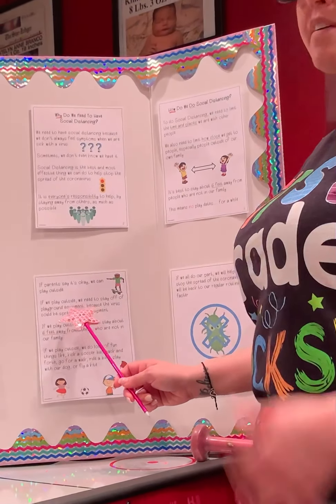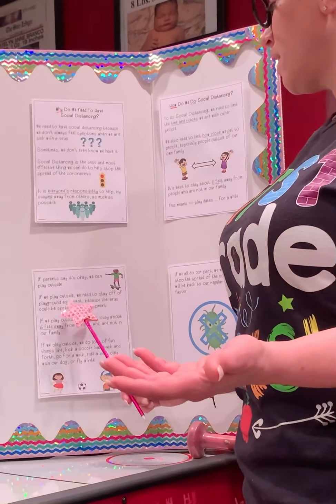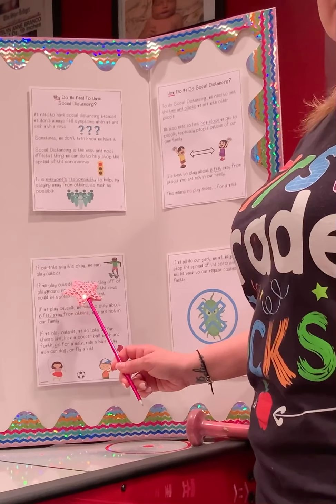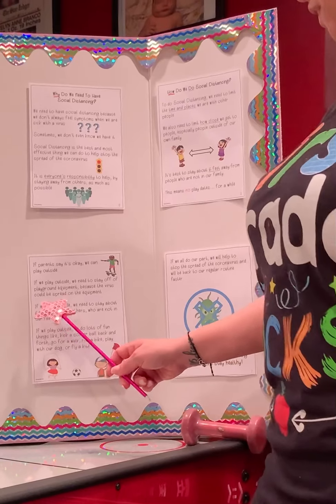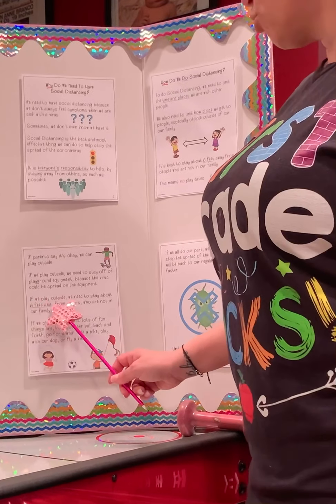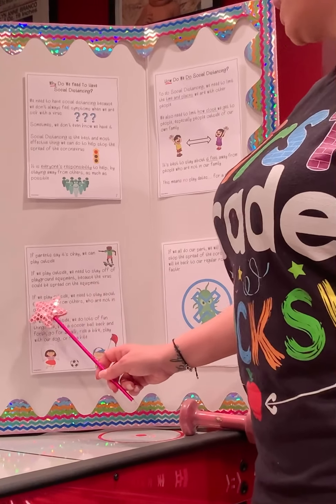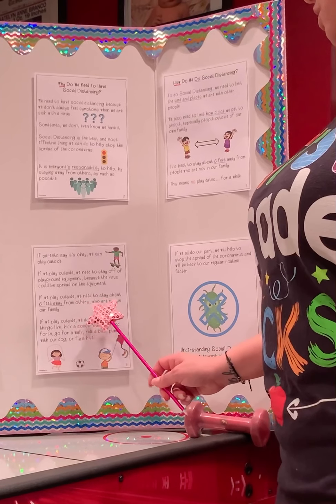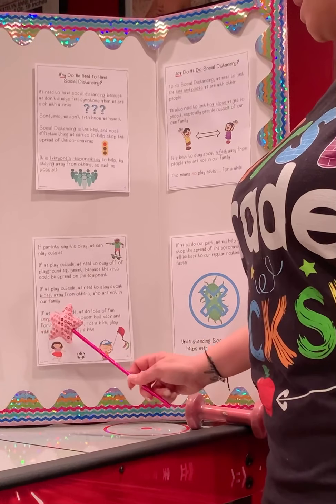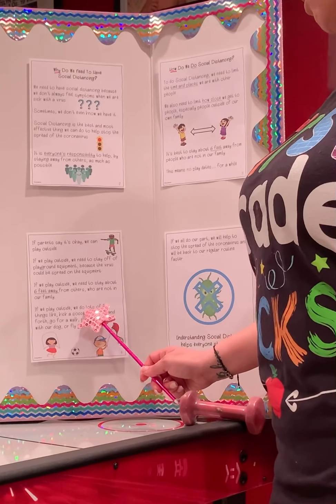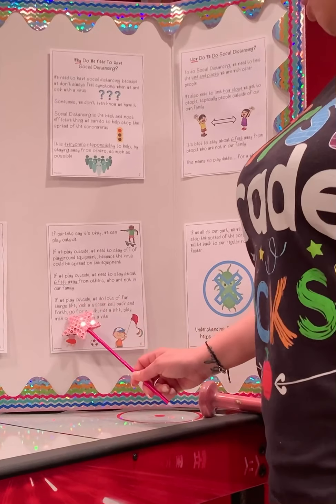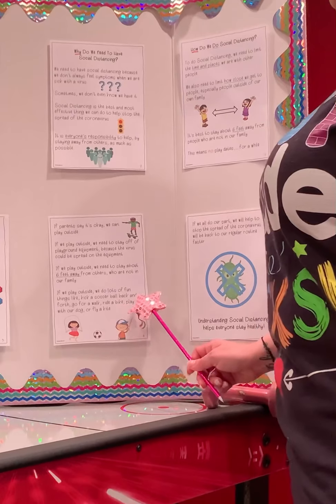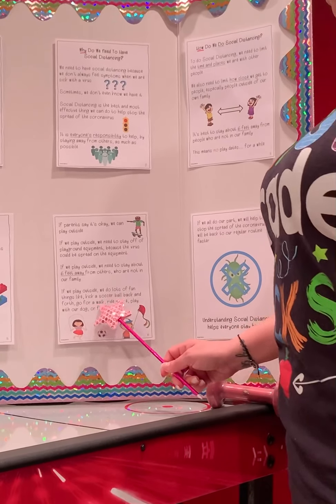Right there, the virus could be spread onto that equipment, and now someone that went onto that slide can also get sick. And that's why it's important to stay off of the playground equipment. And if we do play outside, we need to stay about 6 feet away from others who are not in our family. If we play outside, we do lots of fun things like kick a soccer ball back and forth, go for a walk, ride a bike, play with our dog, or even fly a kite.